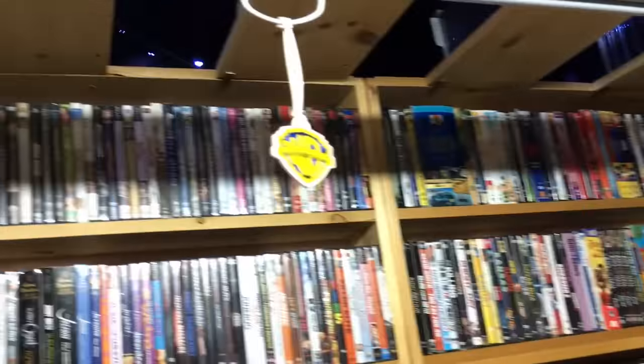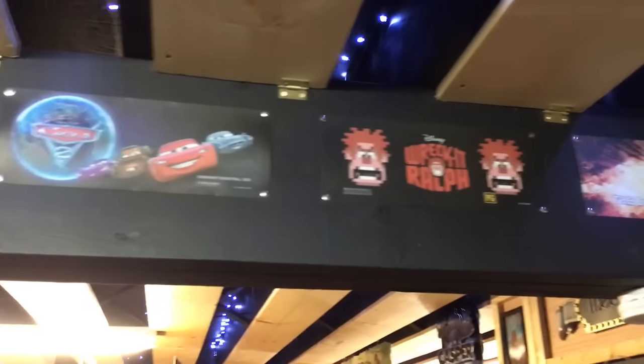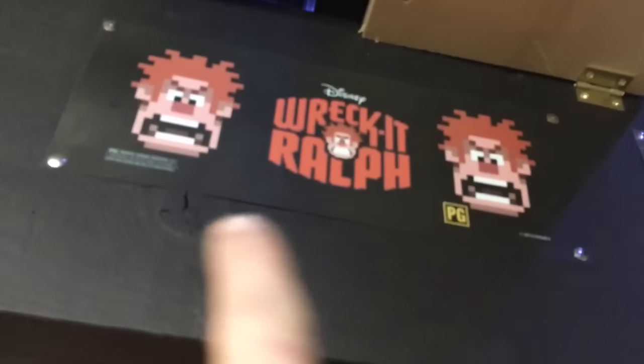So very cool. Got this Warner Brothers luggage tag that I thought was just cool, so I hung it there. These are like movie marquees, like box office marquees. So if you go into your local movie theater and you go to the box office and purchase yourself a ticket, you'll see these, and then underneath it, like the times of the movies. That's what these are. They're kind of see-through, so the light will shine through them. I got these from a viewer, so that's pretty cool. I love those.